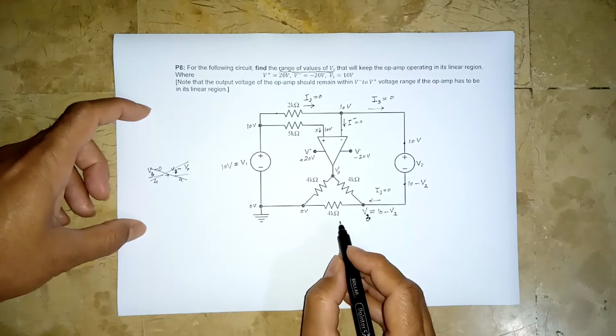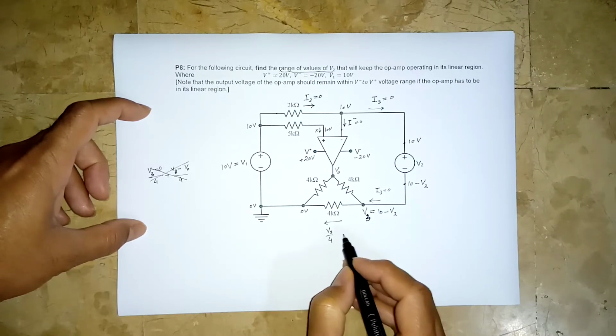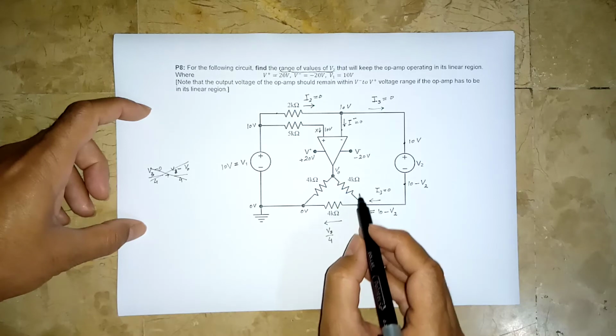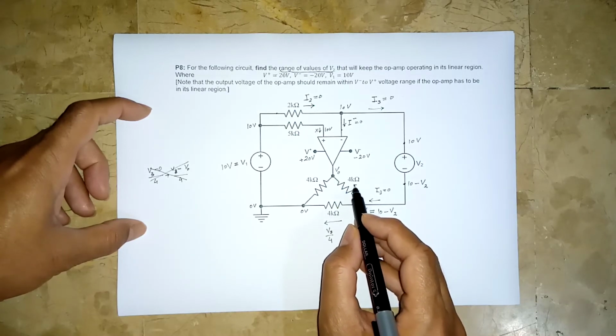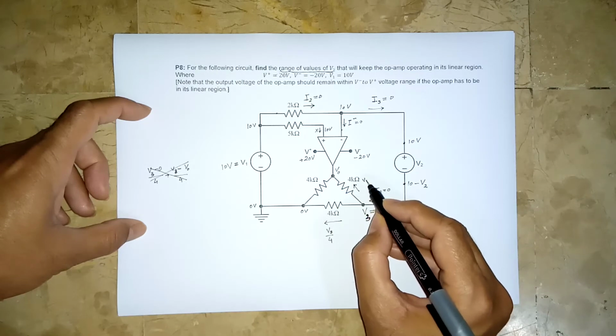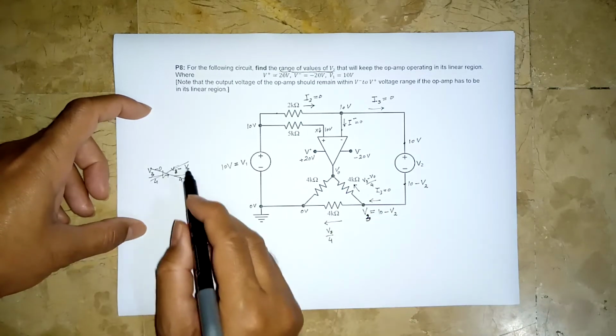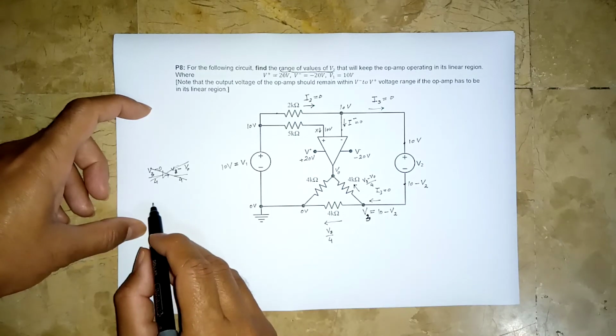How much will this current be? This will be V3 over 4. How much will this current be? This current will be (V3 minus VO) over 4. So actually we can write this, because we know 0 current is coming from here.